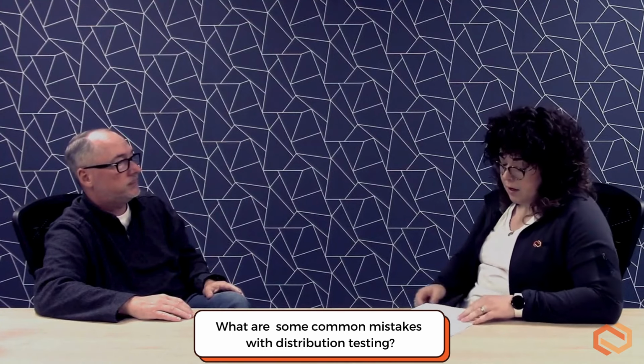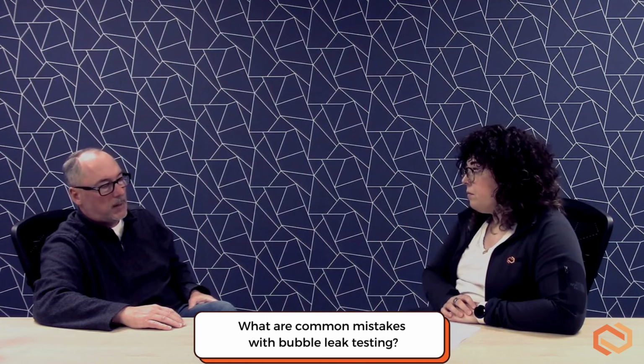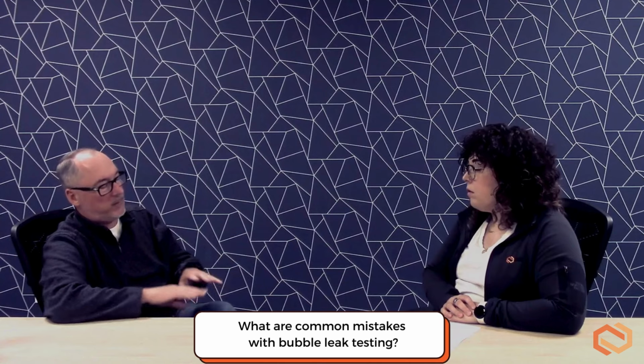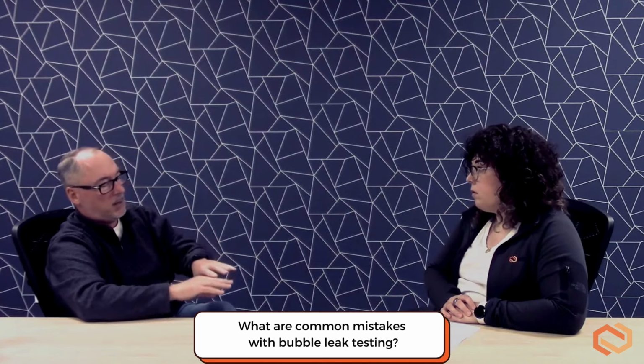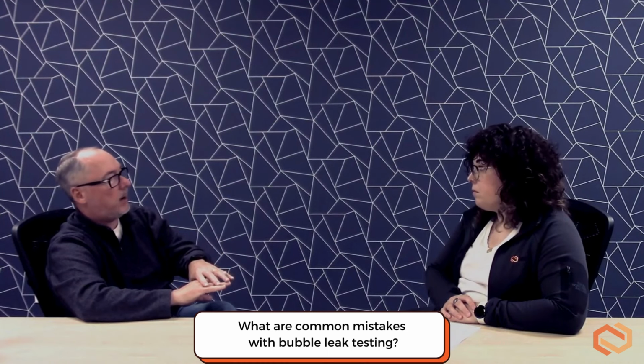When talking about bubble leak, I get a lot of questions about perceived failures in the Tyvek. Can you tell me a little bit more about that? Are you hearing that question as well? I've dealt with it in the past. When Tyvek is folded, you have a tortuous path. The fibers will open up, letting air escape out. Is that a failure? No.